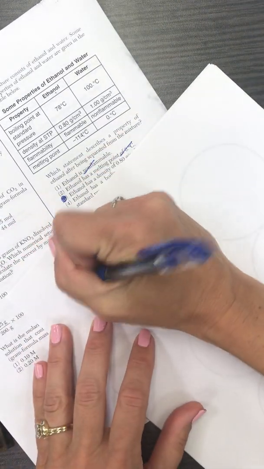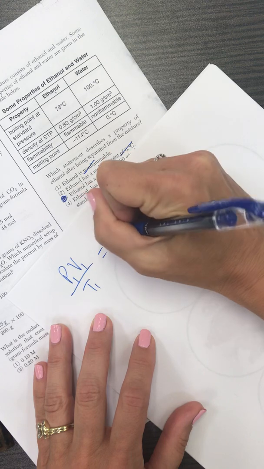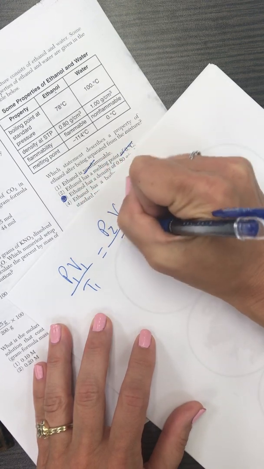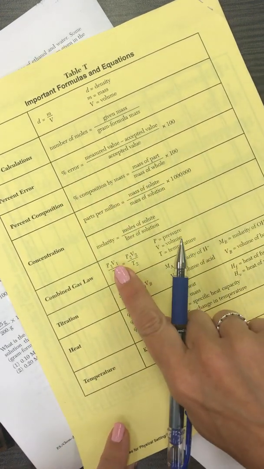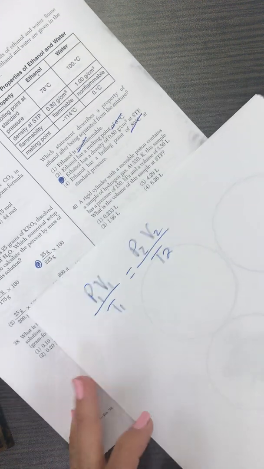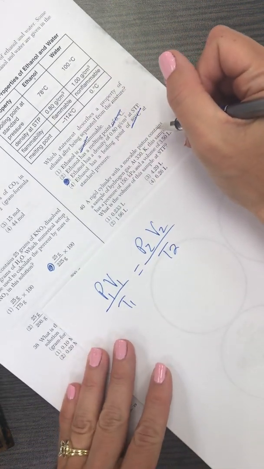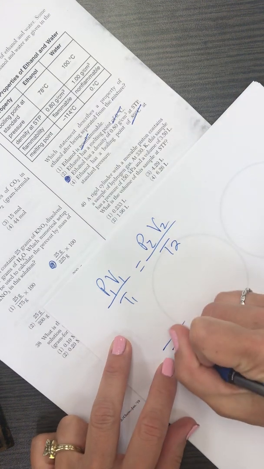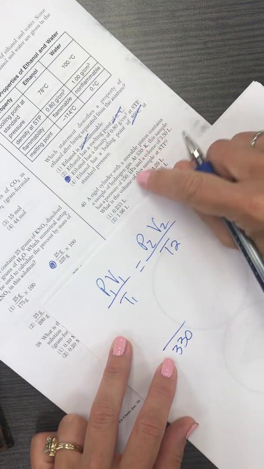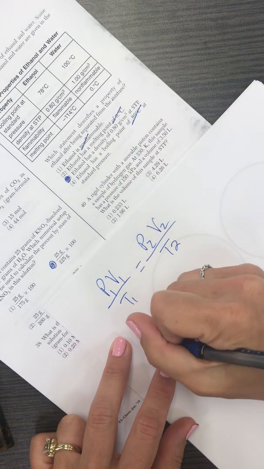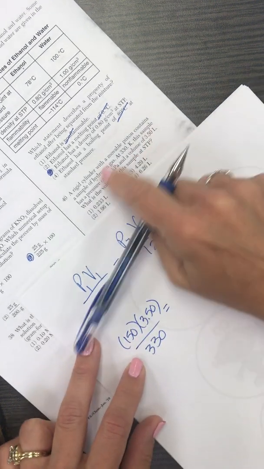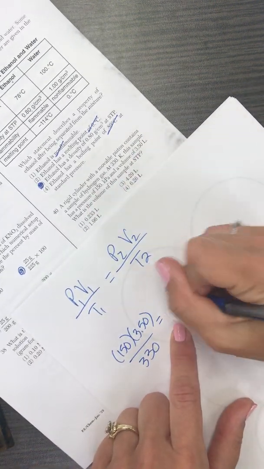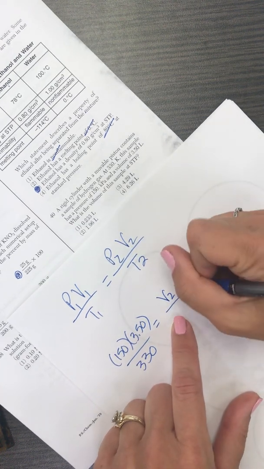All right, so what I need to do is set up my P1 V1 over T1 equals P2 V2 over T2. So that's right here from the back, my gas law formula. All right, so I'm going to take what I am given. 330 K is my first temperature. It has a pressure of 150 and a volume of 3.50. So those are all my initials. And then at STP, I've got to find the volume. So V2 is what I don't know.